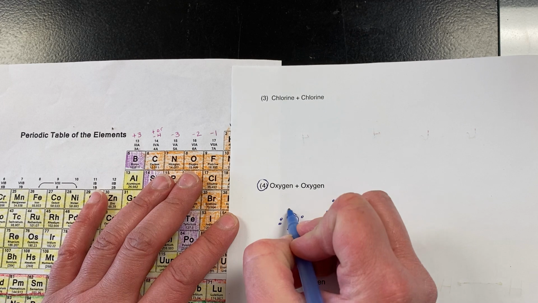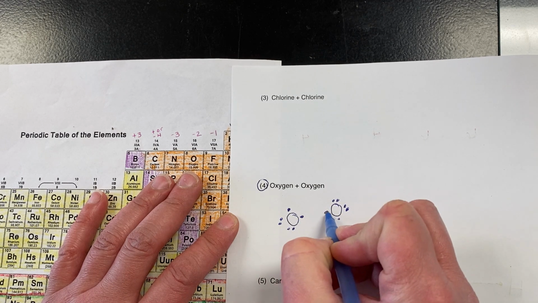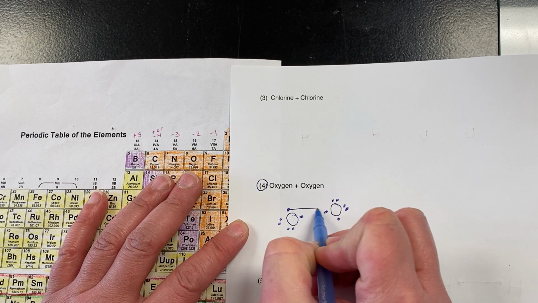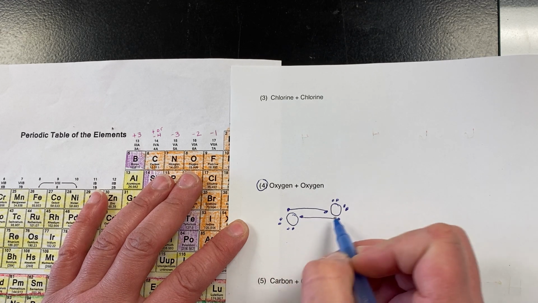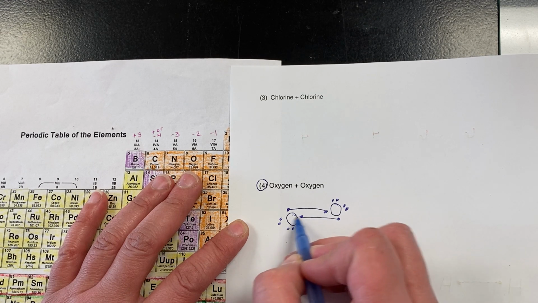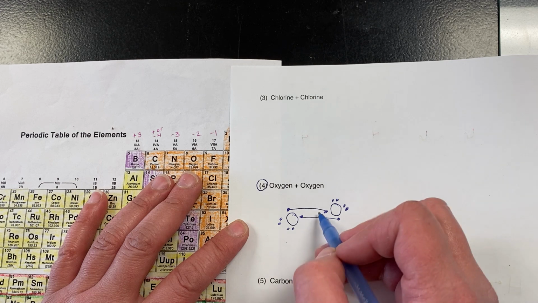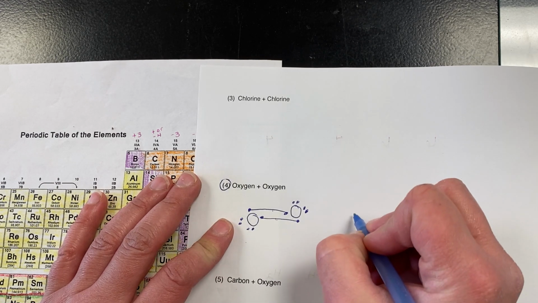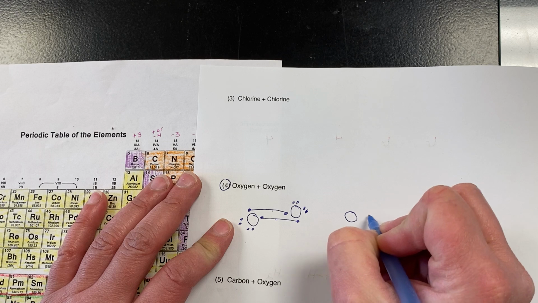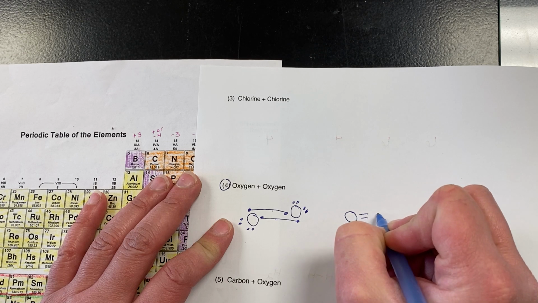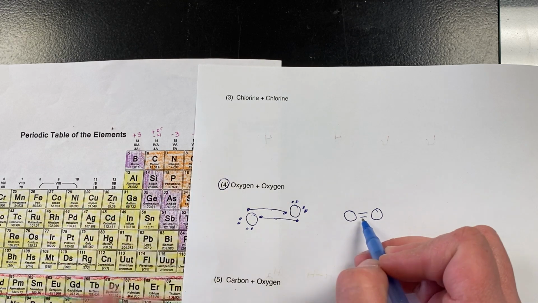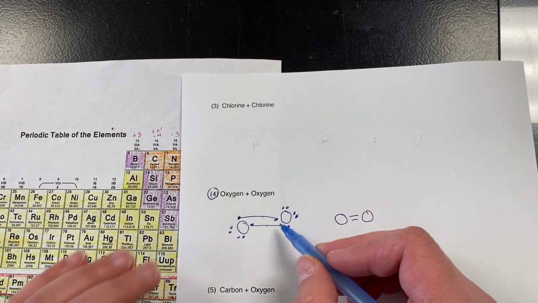They each have 2 electrons that aren't paired that want to bond. So what we're going to do is we're going to draw a line here and a line here, and they're going to share those electrons within themselves. And what happens here is we end up with a double bond. So when we draw that a little easier, we're actually going to make it O, and then an equal sign, and then another O. And that's just representing the 2 bonds between the oxygen and the oxygen.